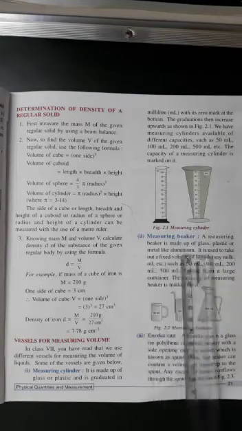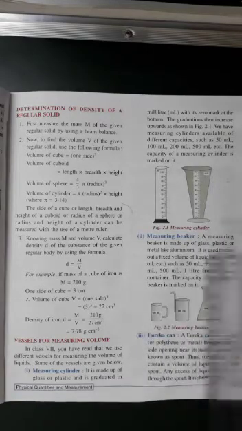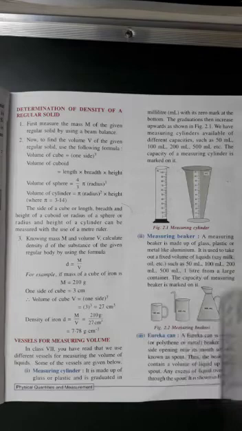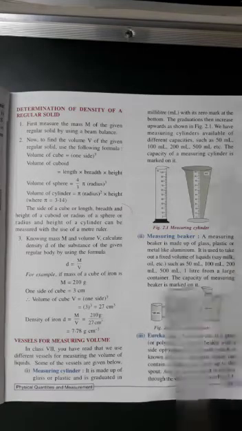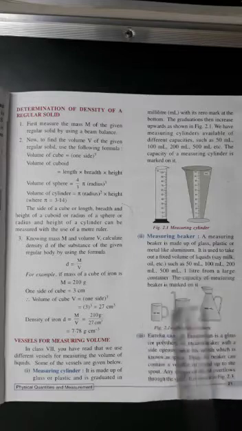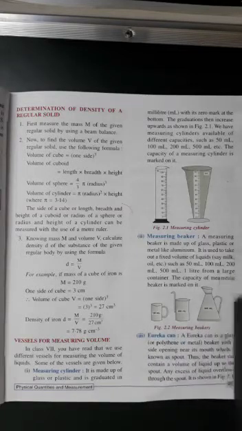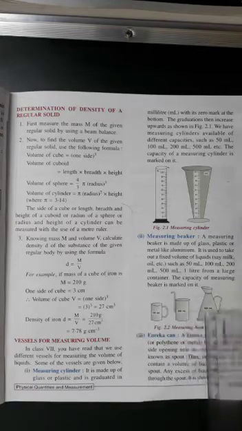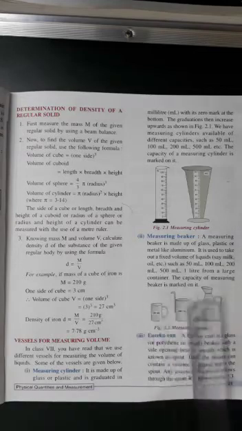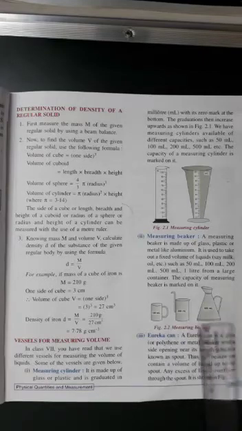The next one is a measuring beaker. A measuring beaker is made up of glass, plastic or metal like aluminium. It is used to take out a fixed volume of liquid, say milk, oil, etc., such as 50 ml if you want to take out. Suppose 100 ml you will use this one and 200 ml. Children, you must have seen these beakers with the milkman daily. The capacity of measuring beaker is marked on it.